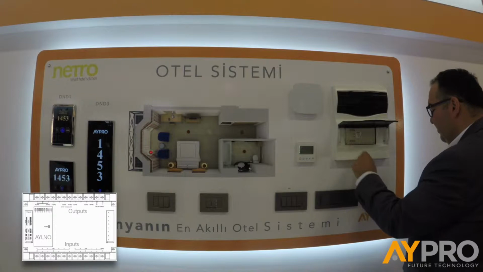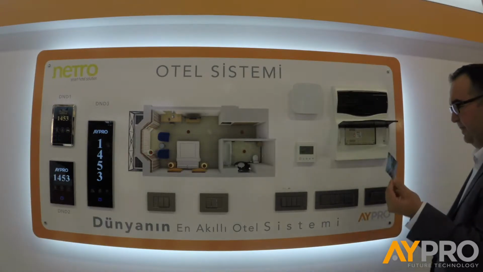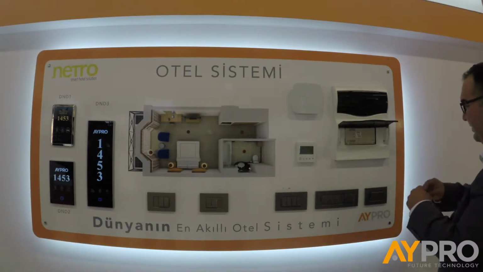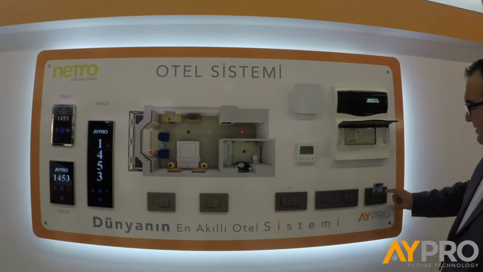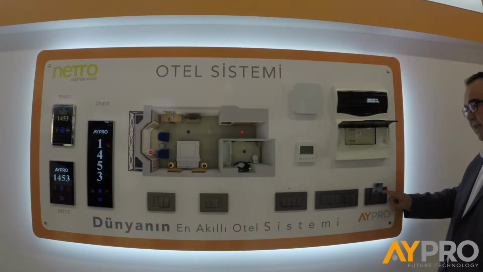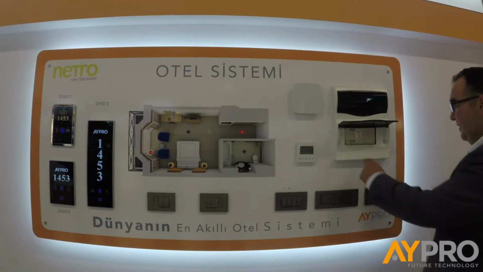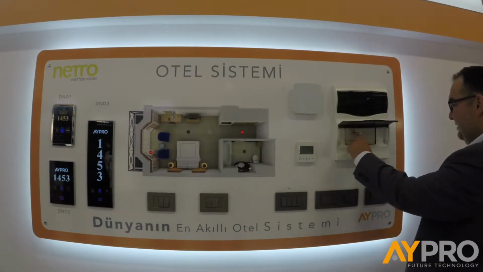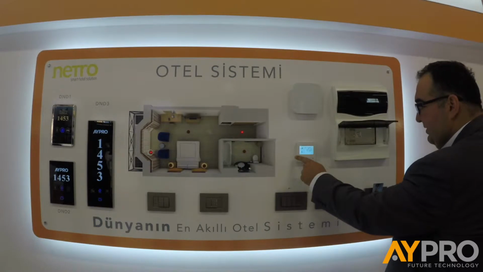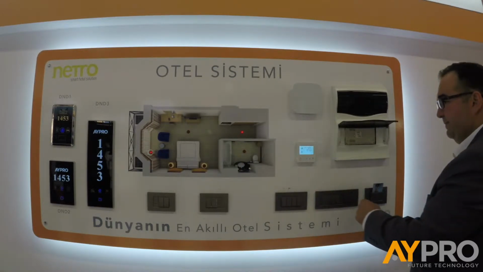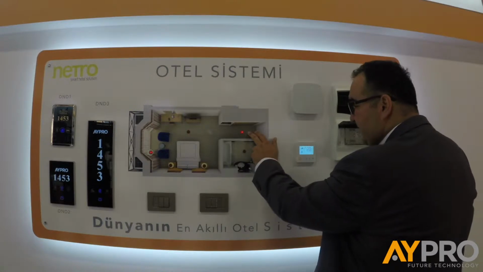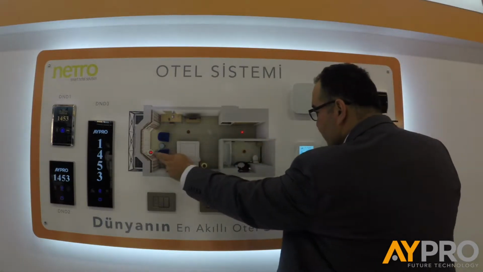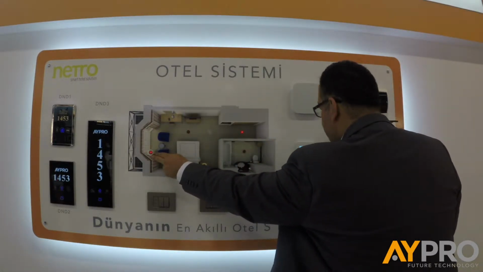The first input is the OCC, which is for when the hotel guest comes to the hotel and inserts the card. This is a MyFair card, so you can use your existing lock cards here. Here the OCC is on, and the light is on, and the thermostat is on. So the entrance light is on first, and for the guest's comfort, the E light is on here.